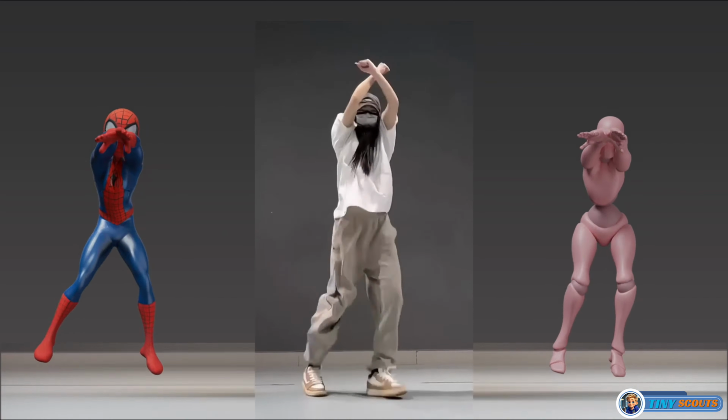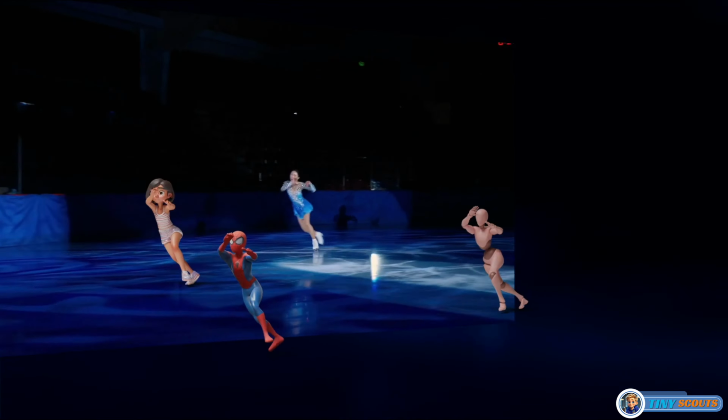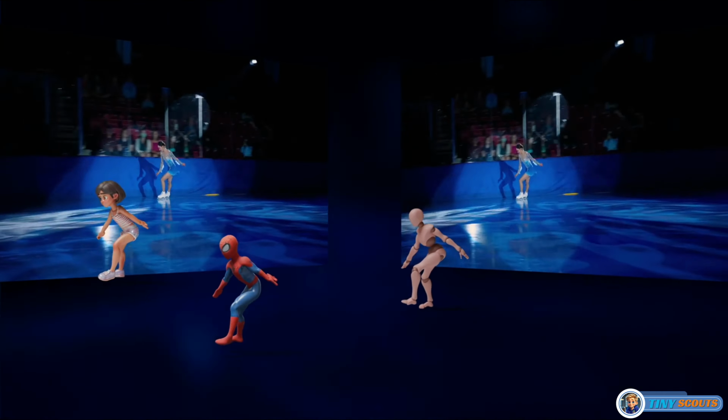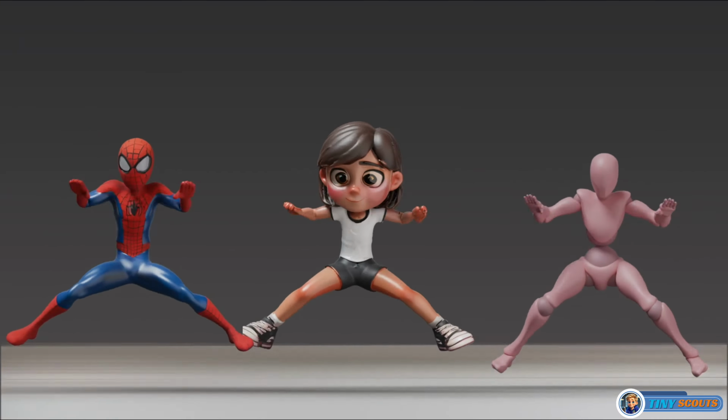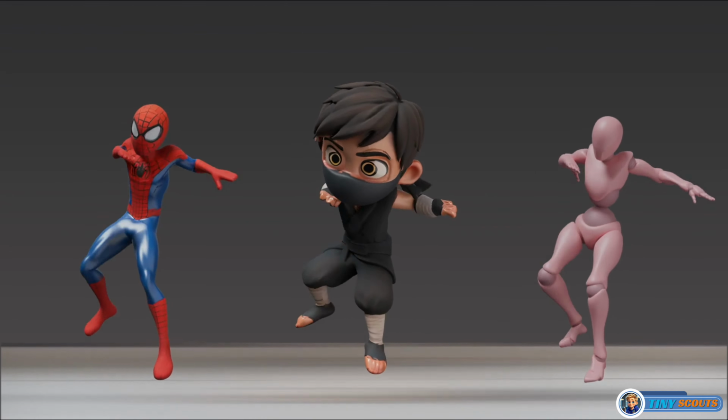Generate detailed models from text or images, apply lifelike textures, auto-rig characters, generate animations from prompts, and capture realistic motion.